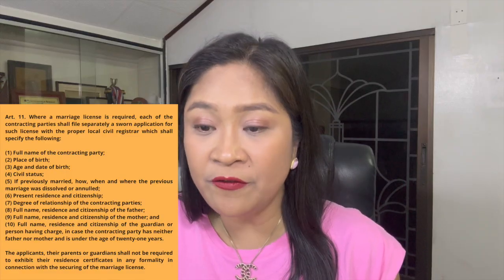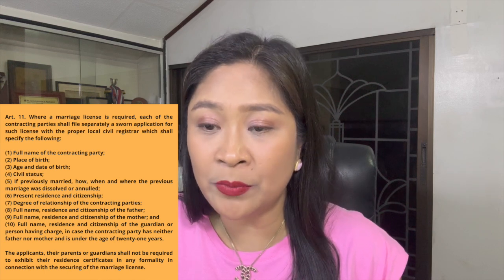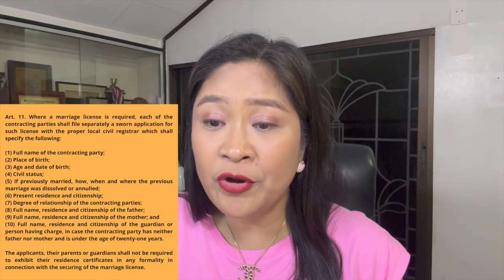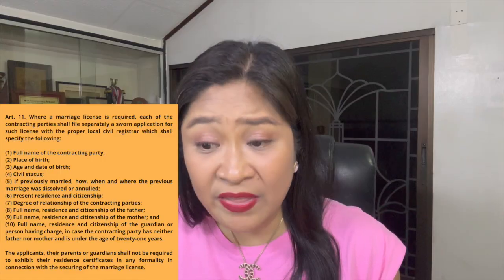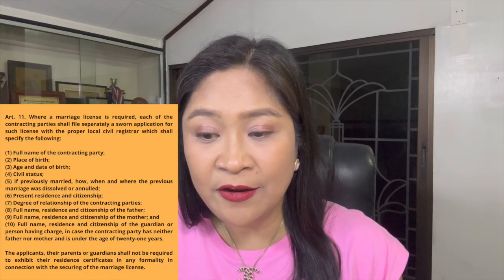8, full name, residence, and citizenship of the father. 9, full name, residence, and citizenship of the mother. And 10, full name, residence, and citizenship of the guardian or person having charge in case the contracting party has neither father nor mother and is under the age of 21 years. The applicants, their parents or guardians, shall not be required to exhibit their residence certificates in any formality in connection with the securing of the marriage license.